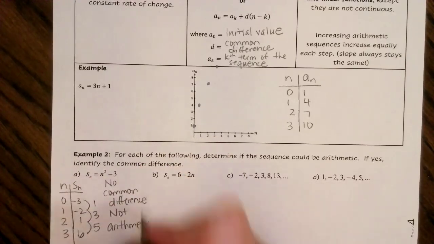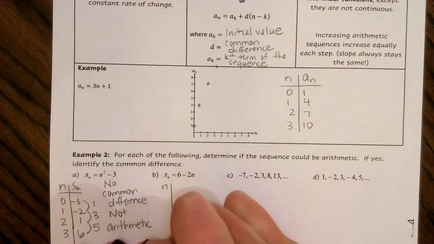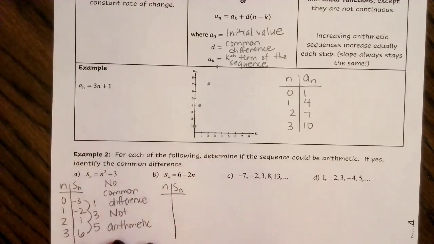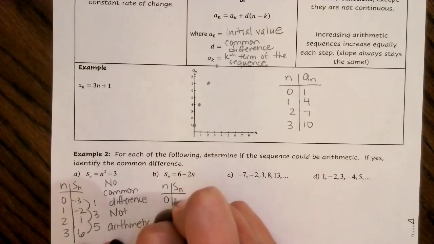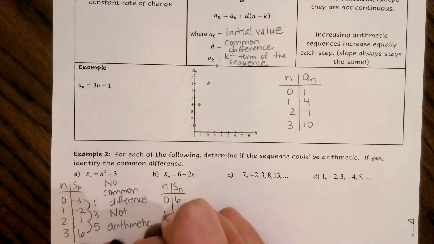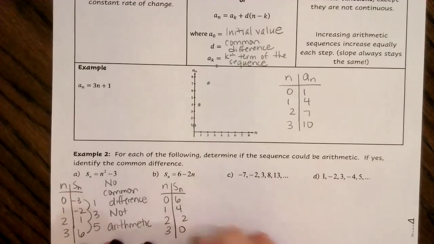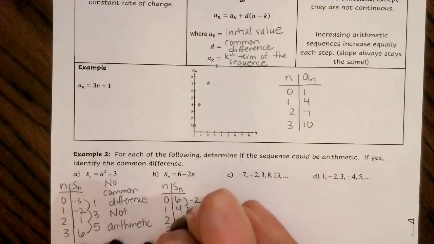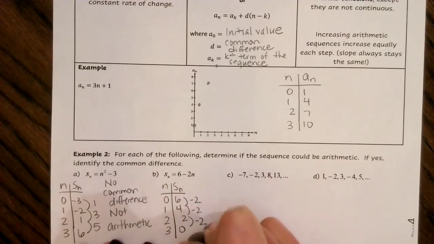All right. For my second one, again, I'm going to make a table of values so I can see my sequence. And so I get 0, 6, and 1, 4, 2, 2, and 3, 0. I'm going to check my differences here, and this is going down by 2 each time. So we do have a common difference. It is right here.